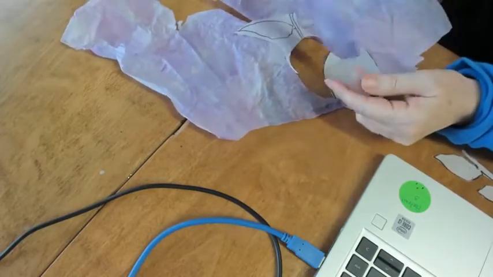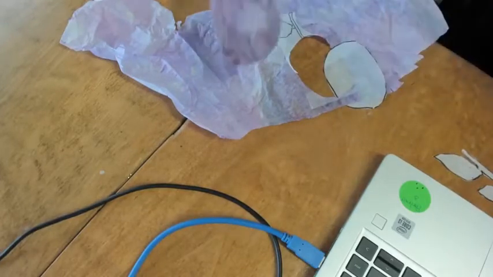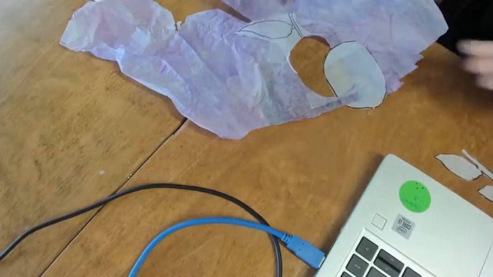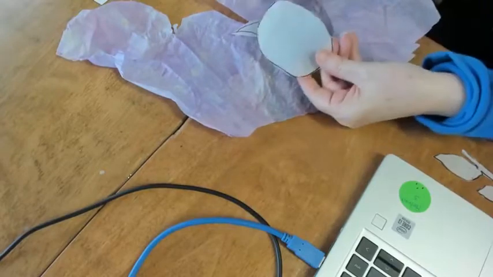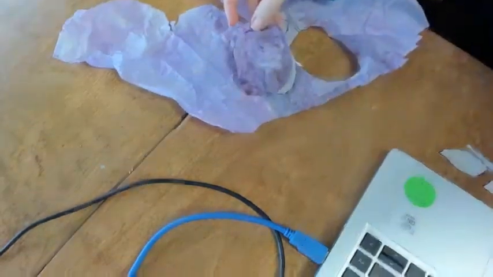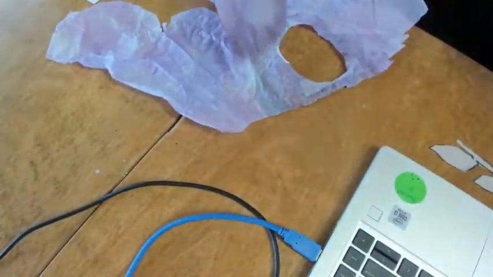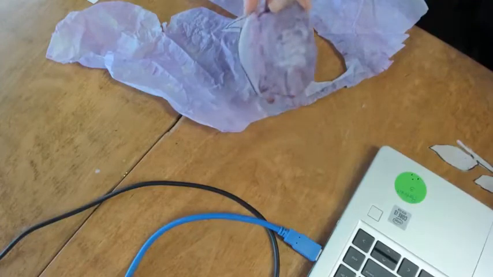So here's our plum, right there. That's the pattern, and that's the plum. It's a really nice purple color. I don't know if you can really see it that well.